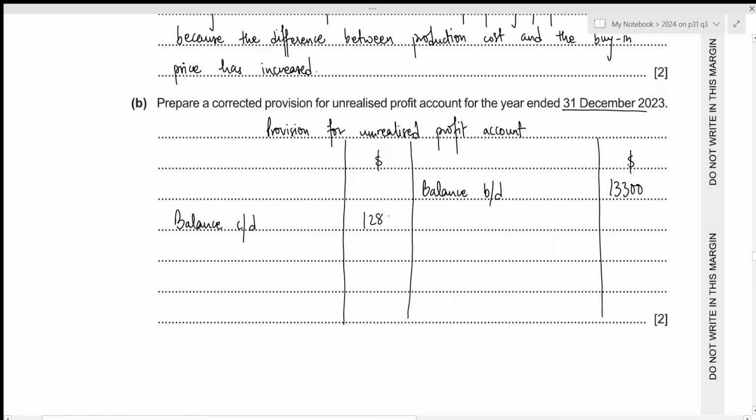In this case we can clearly see that the credit side is heavier. It means that we need a balancing figure on the debit side. And this also means that there is a decrease in the provision for unrealized profit. So that decrease should be included under the heading of statement of profit or loss. And always remember, if there is a decrease in the provision for unrealized profit, we consider that to be a part of our income. If there is an increment, we consider that to be a part of our expenses.